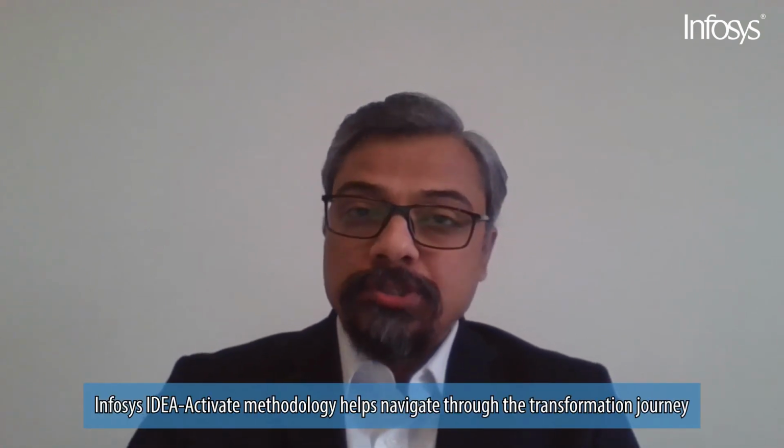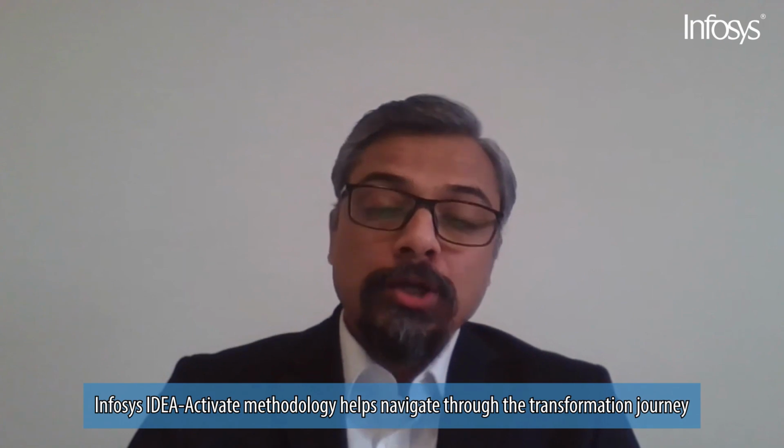Infosys understands the complexity of navigating through this puzzle for an organization. Over the years, we have helped many companies to transform their vision into reality. With our Idea Activate methodology, we always have an end-to-end perspective of the transformation journey. We not only help to make the strategic choices and mobilize the program, but also realize the vision and sustain the target scale.